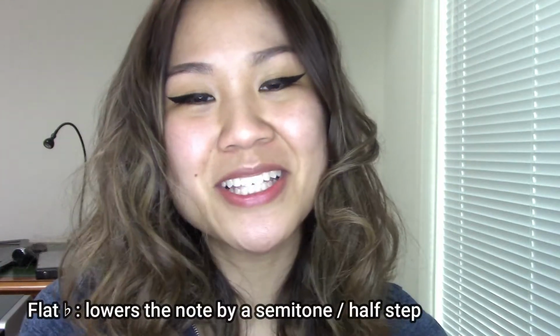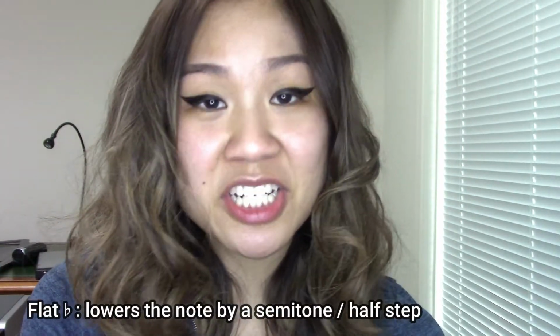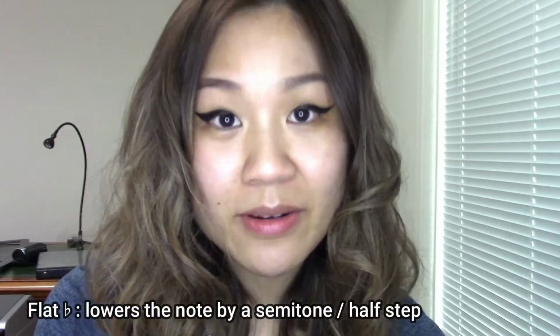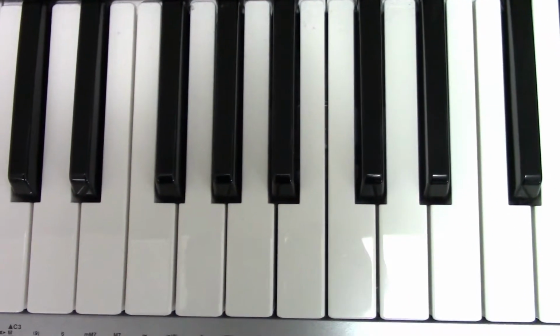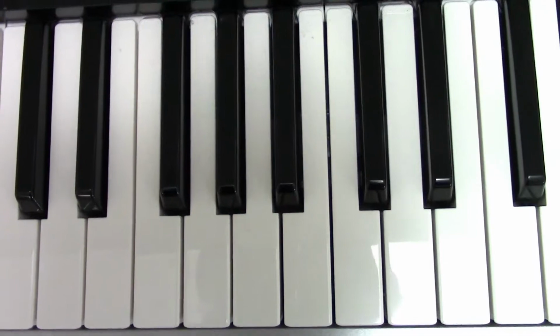So now that we know what sharps are, let's switch our attention over to the flats, okay? The flat is basically the opposite of the sharp. Instead of raising the note by a semitone, it actually lowers the note by a semitone. So again, let's take a look at a few examples on the keyboard together. Okay, so just like with the sharps, let's start with some easier examples first.